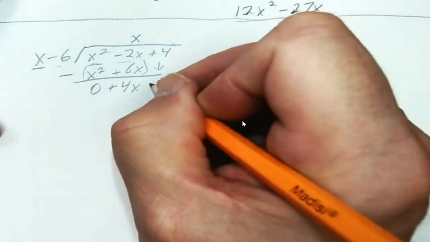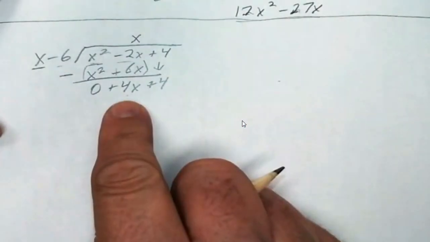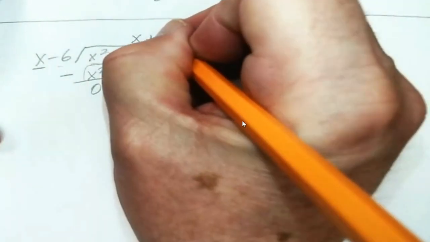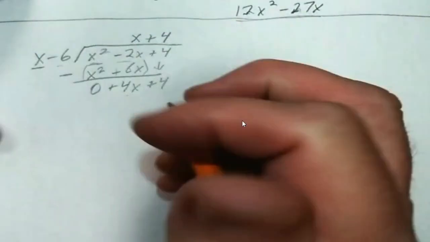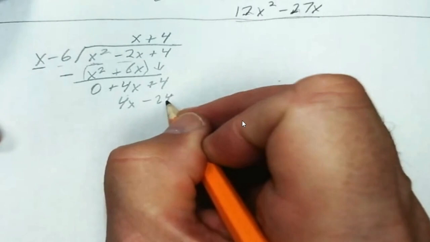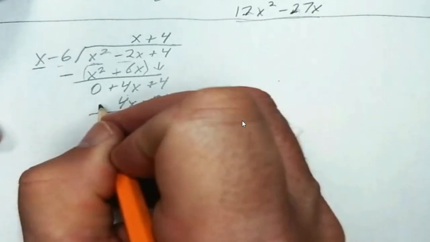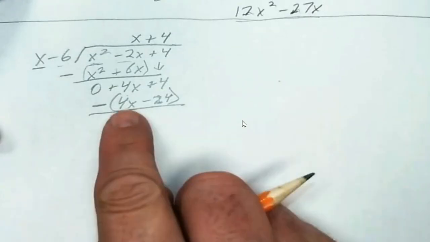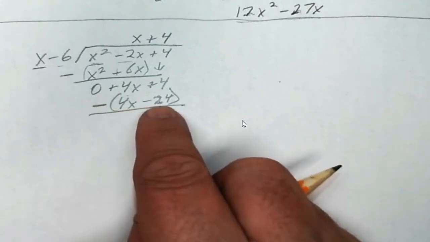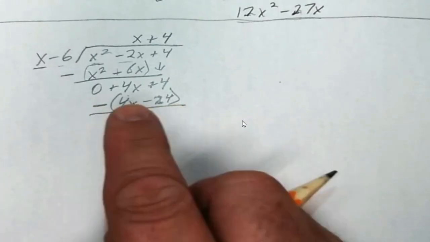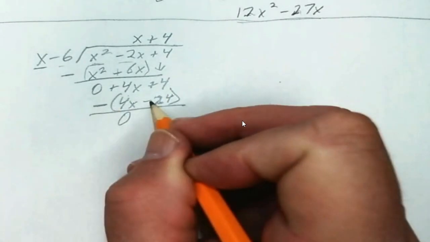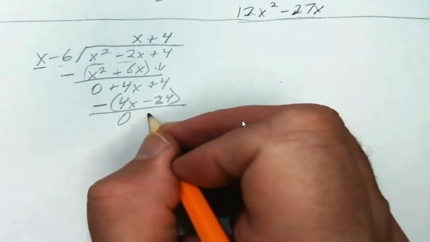And now we bring the next term down. How many times does x go into 4x? 4 times. 4 times x is 4x. 4 times -6 is -24. Subtract this. It helps put that in parentheses when you're subtracting, just to help you remember. This isn't just -4x minus 24. It's subtracting a 4x minus 24. So this is 0. 4 minus a negative means add.